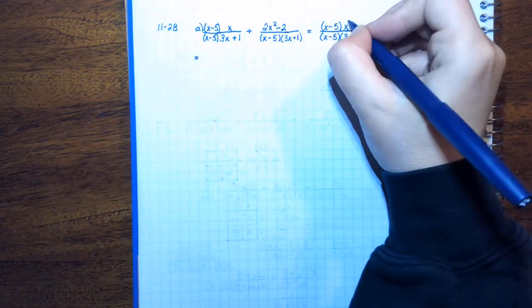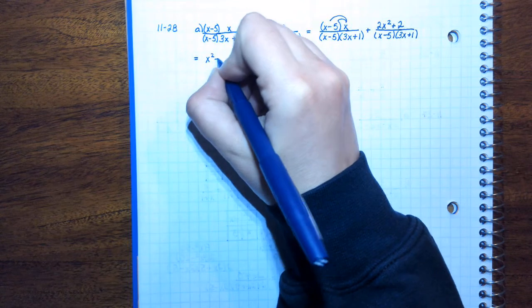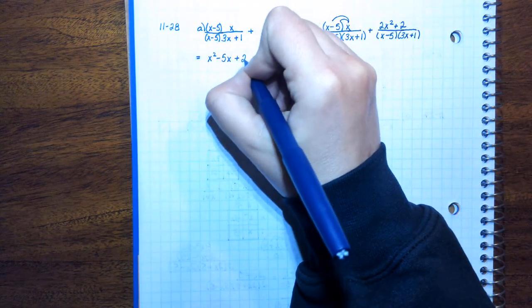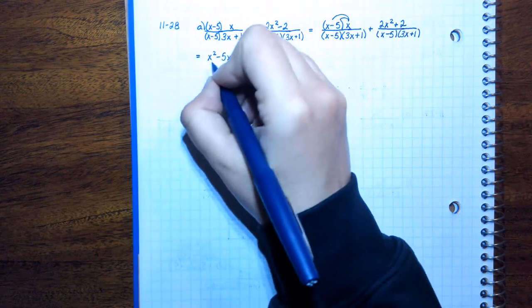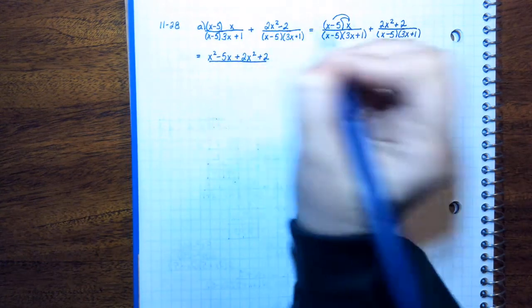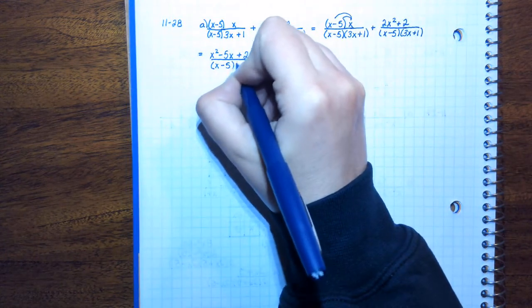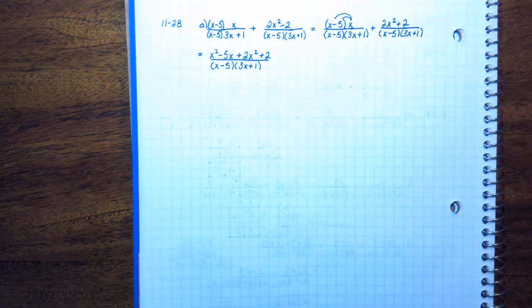So I'm also going to distribute that. X squared minus 5x plus 2x squared plus 2 over, denominator stays the same, great.